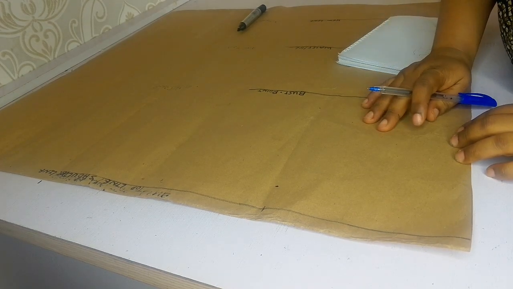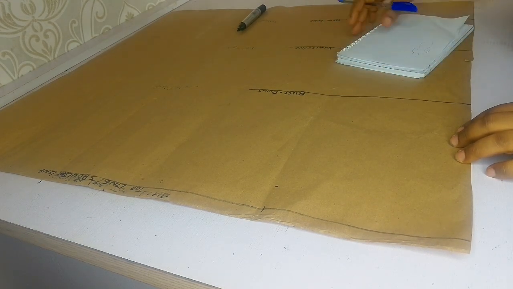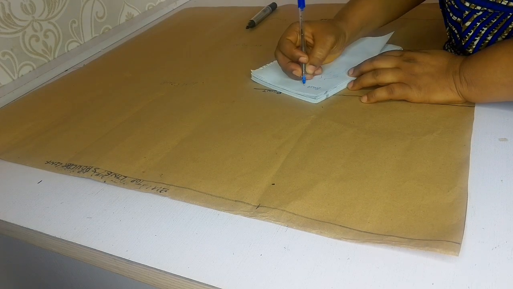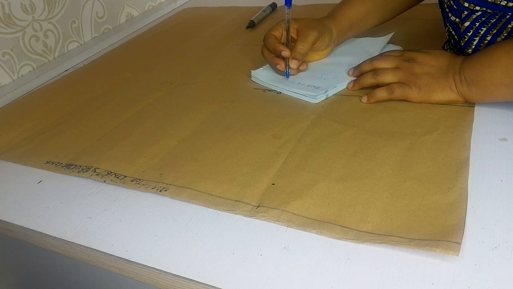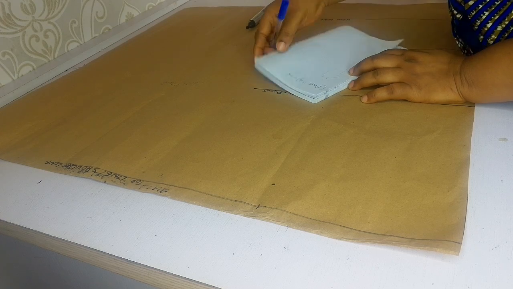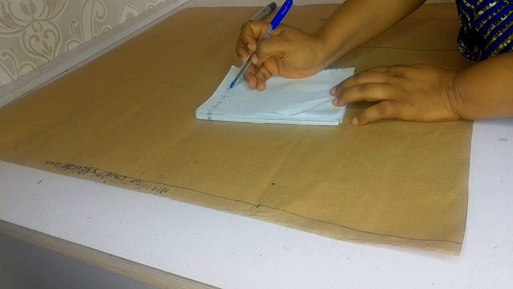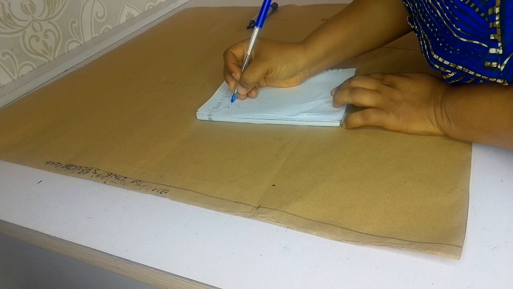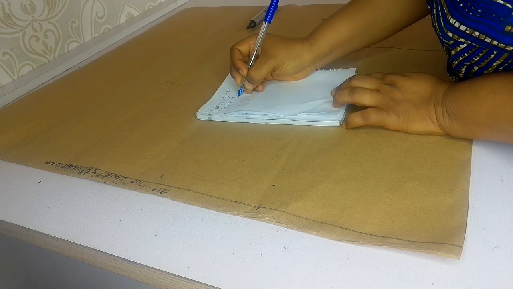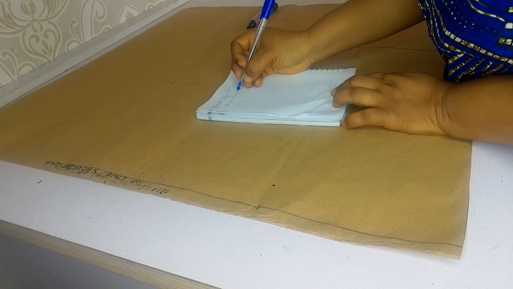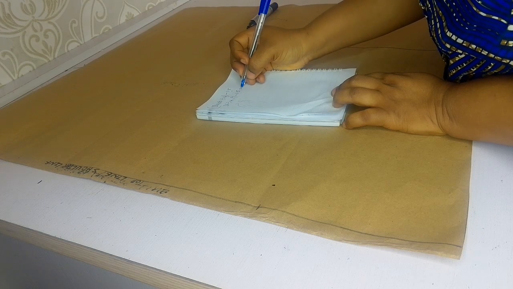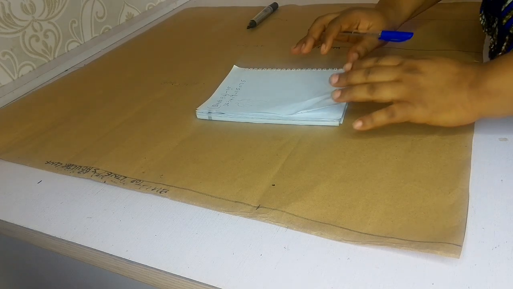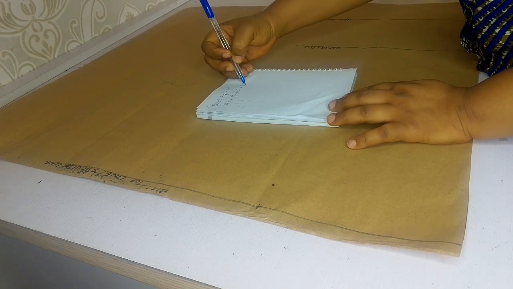The next thing we'll do is to get our armhole measurement. To get your armhole measurement, we'll say bust divided by 4 minus 1.5. You see it? The bust divided by 4 minus 1.5. The bust we are using is 36. 36 divided by 4 gives us 9. This 9 minus 1.5 gives us 7.5. Now our armhole measurement is 7.5.